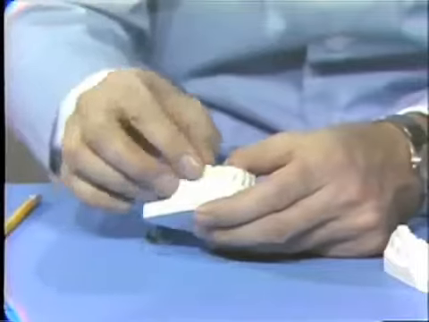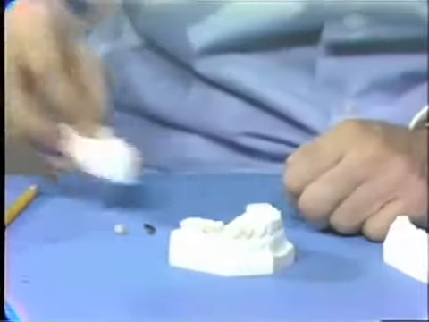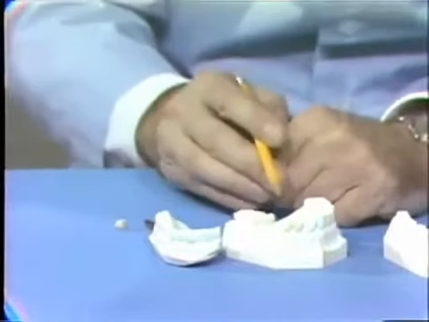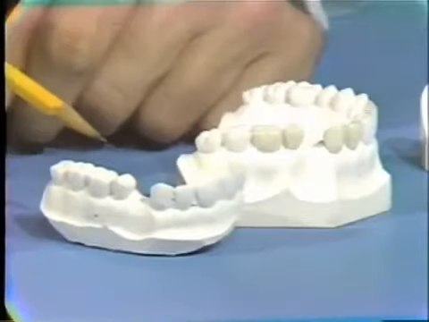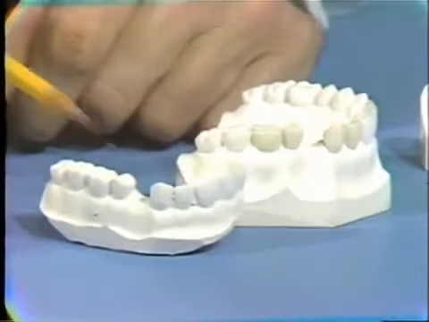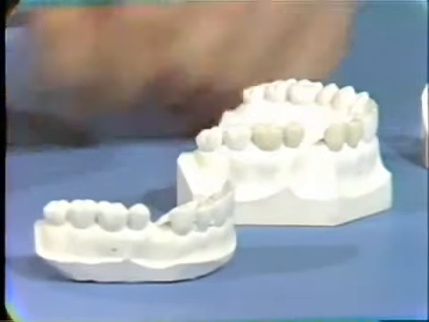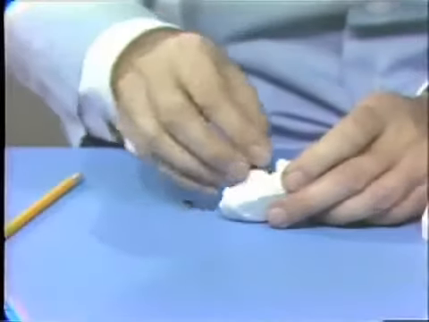Now, in doing the test bridge situation, you want to keep this model clean and free from any contamination. So it's quite a convenient thing to take an alginate impression of the master model and pour this up in a suitable stone. This is white stone. And then this model can be used during the grinding and adaptation of this facing. So this one is kept quite clean and undamaged.